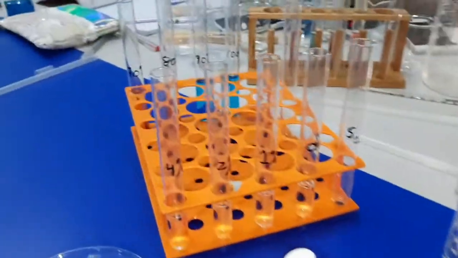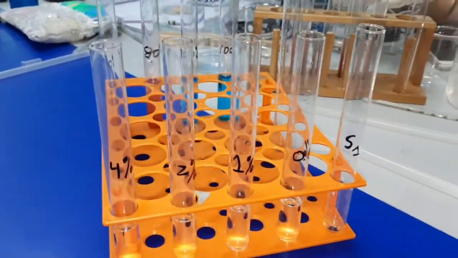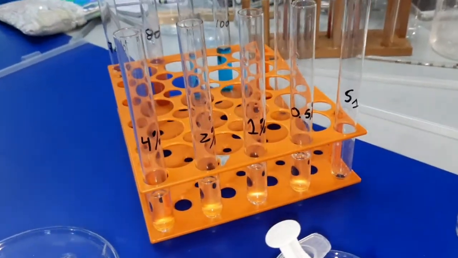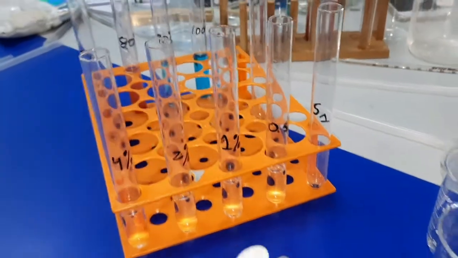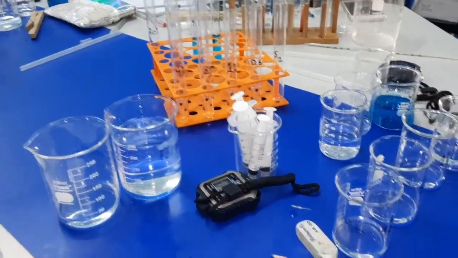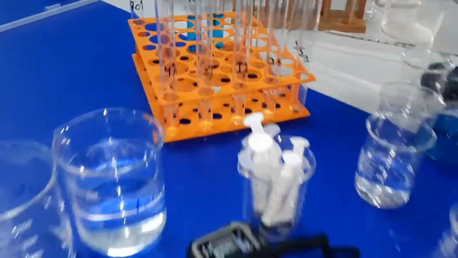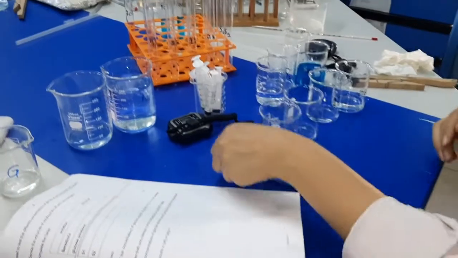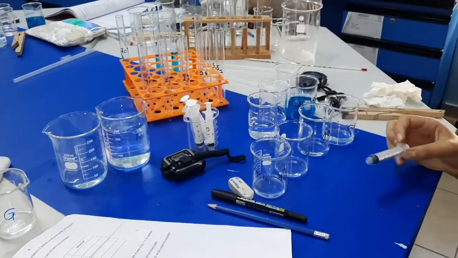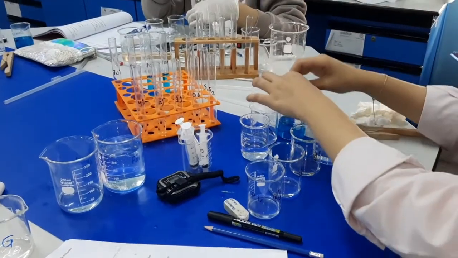Those test tubes are labeled. Organization is very important. This is 0.5, and this is S1. So you're gonna do it for S1 and S2 at the same time, which are the unknowns. Same volume of the concentrations, and now you're gonna add Benedict into the test tubes. How much are you gonna add? 5 cubic centimeters in each one of them.